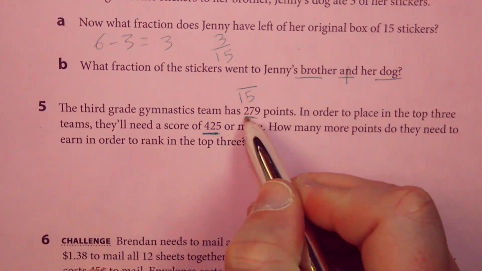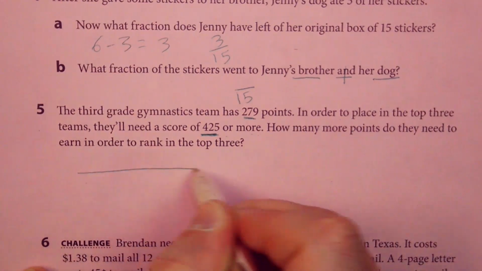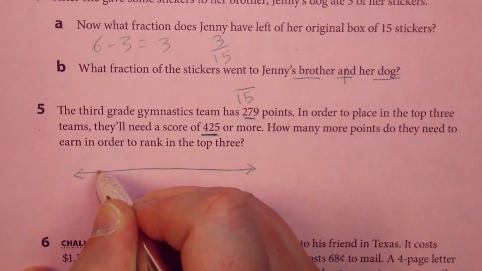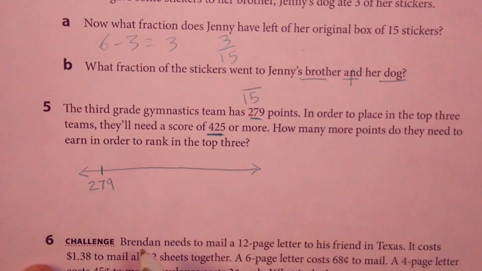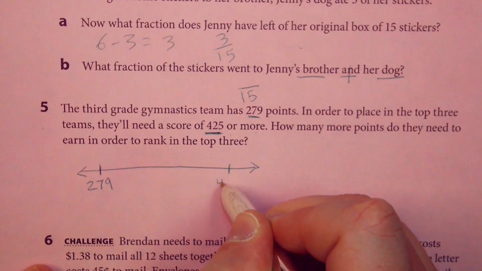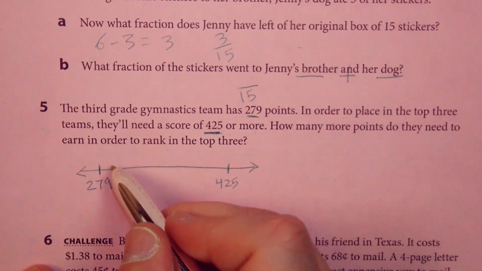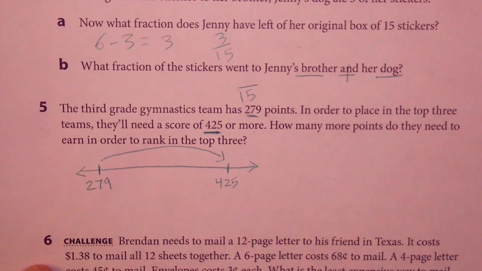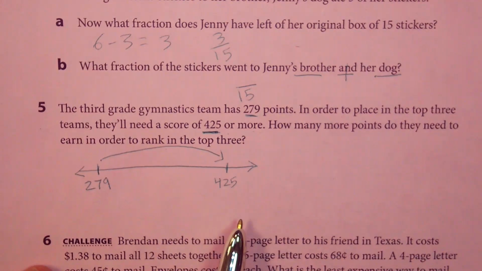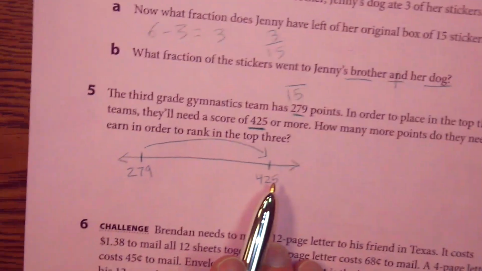They're already at 279. So if I had this number line, something like this, they have 279 points. Once they get to 425, they're good. They'll be in the top 3. We're trying to figure out how many more they need to get to this number. And you can use any strategy you want, but since I already have a number line, stick with me.